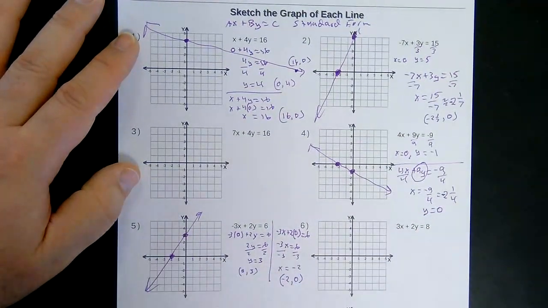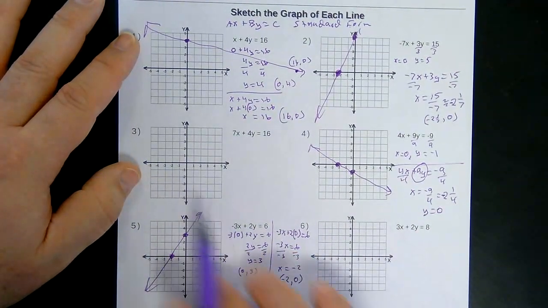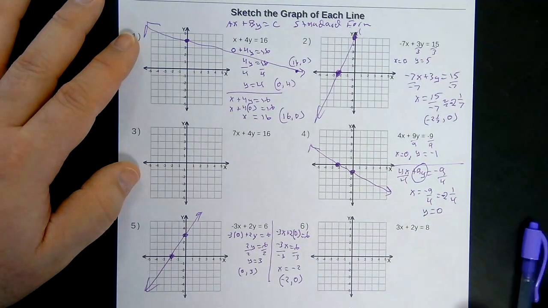Good luck with number 3, 6, and 8. Again, you can always check your work. There's the answer key that follows this worksheet.